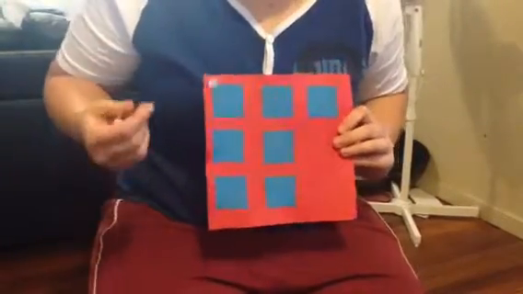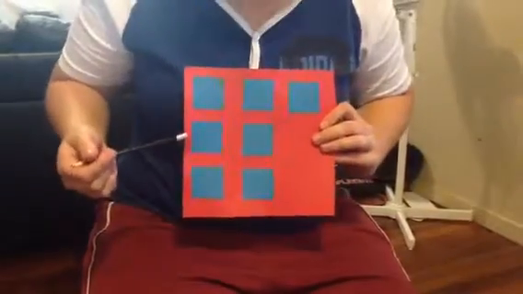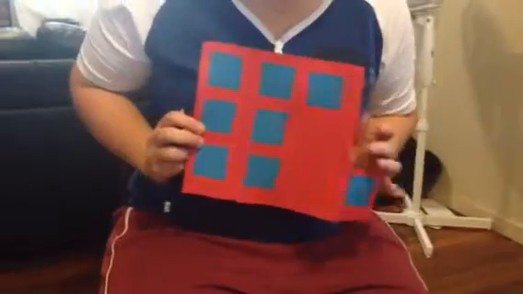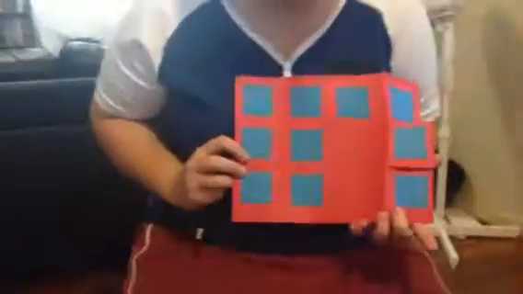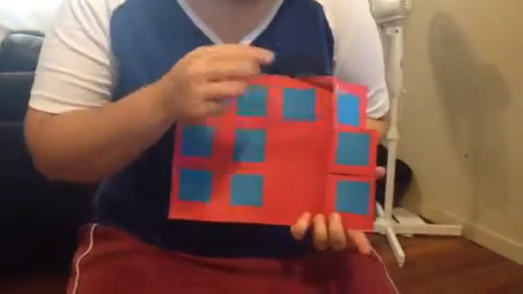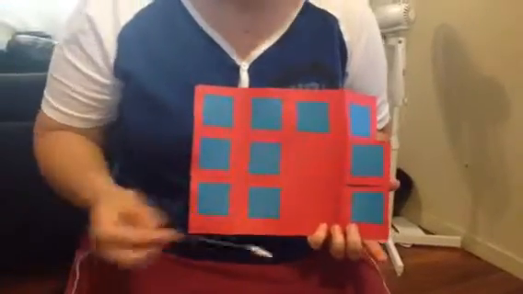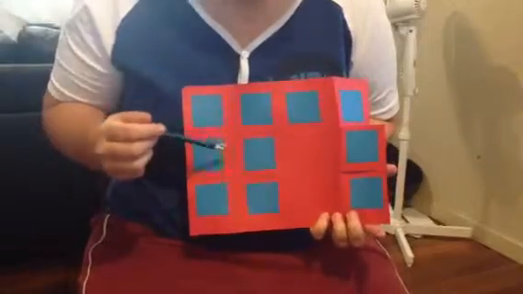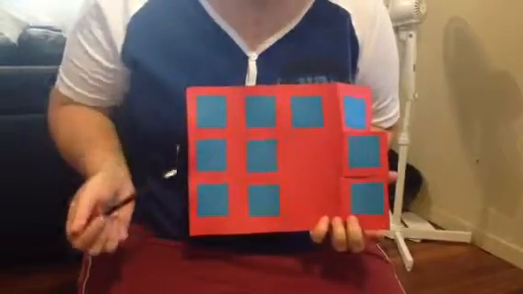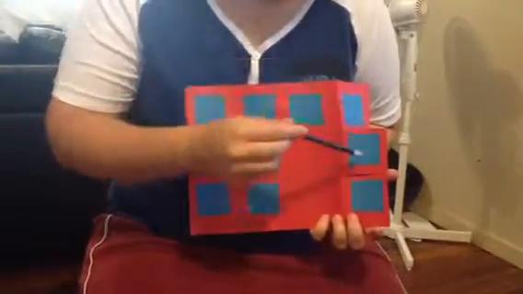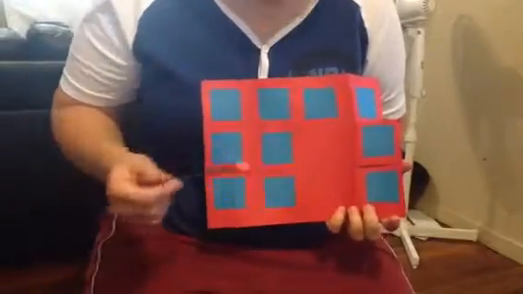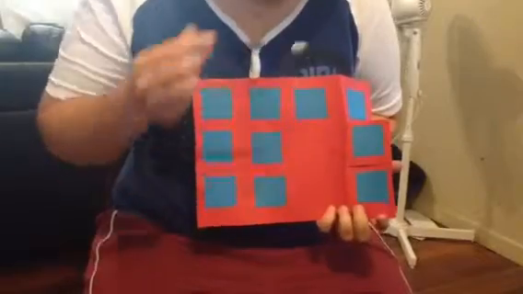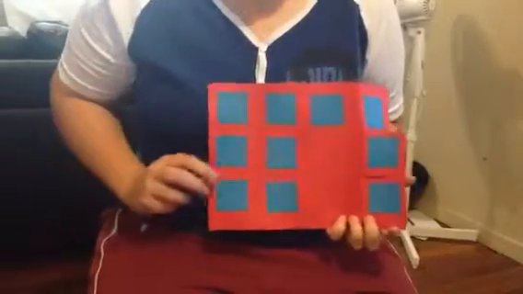Okay, so how many squares can we see? We can see 7 squares. I fold all of them over. How many squares can we see now? We can see 1, 2, 3. You can see 3 squares. So 7, count on 3 is how many? 8, 9, 10. We have 10 squares altogether. So 7 add 3 equals 10.